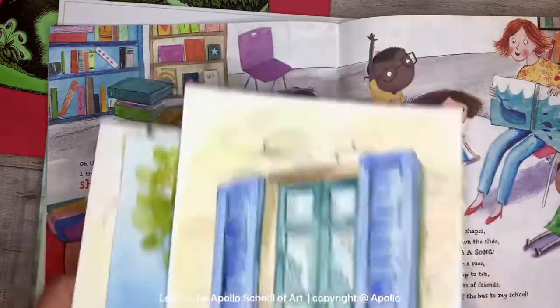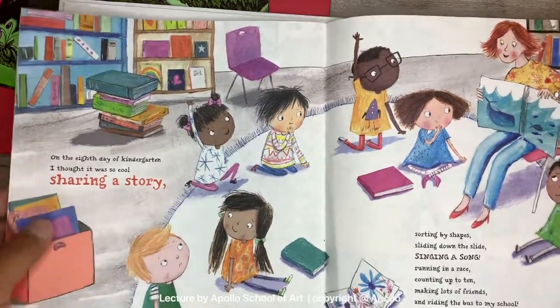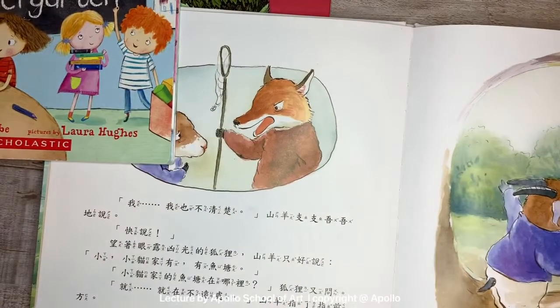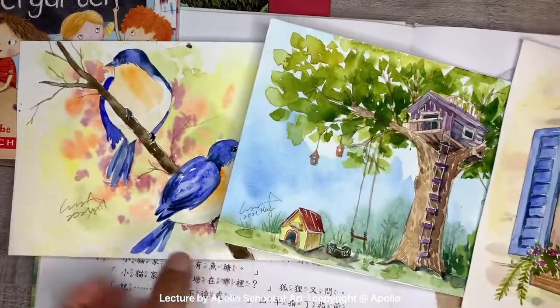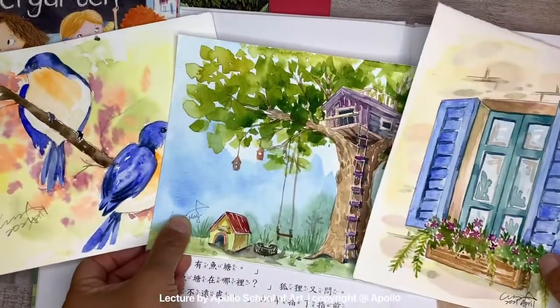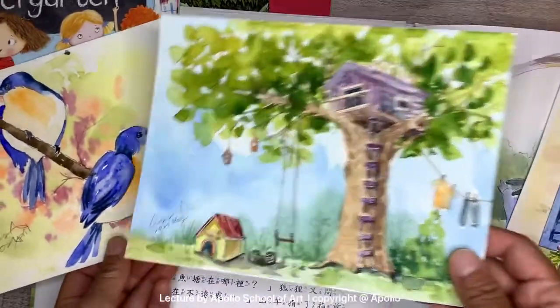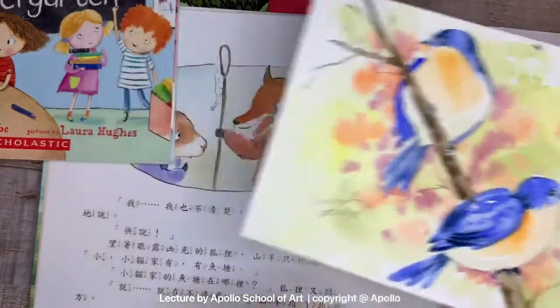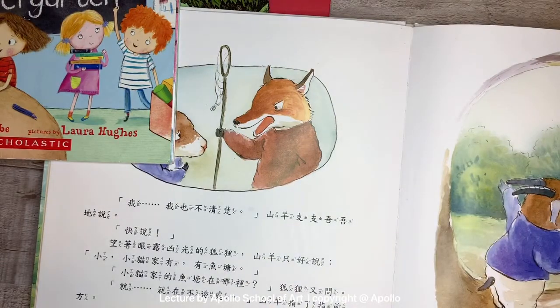So remember, whatever style you are doing, the sketch, black and white, pencil crayons, or the watercolor, you need to include these 3 different drawing paper layouts: detail, full view, and fit in.